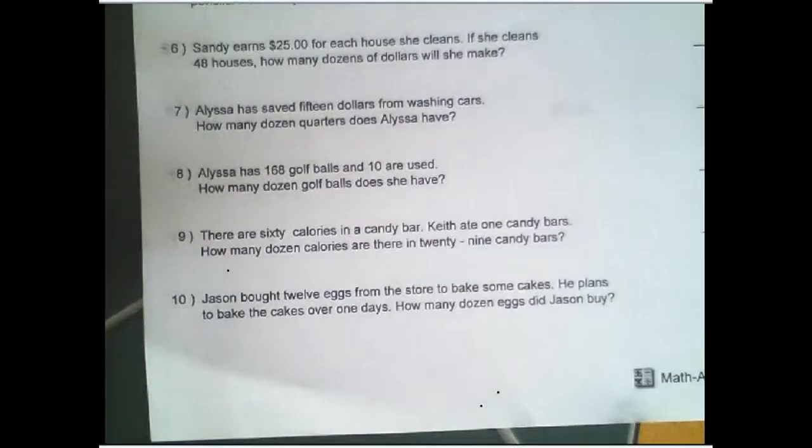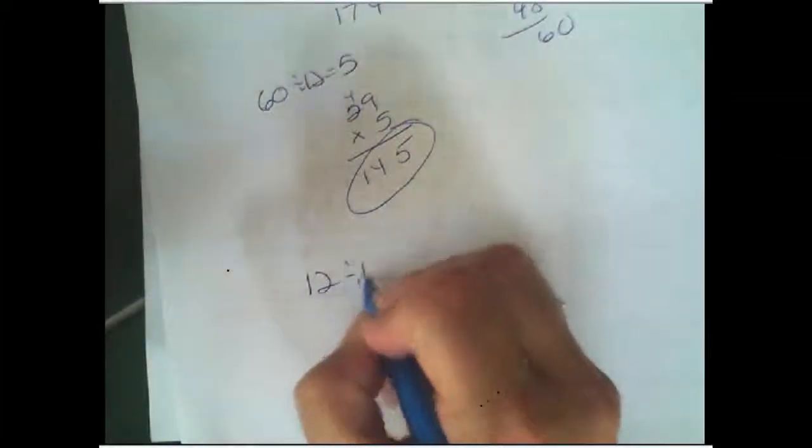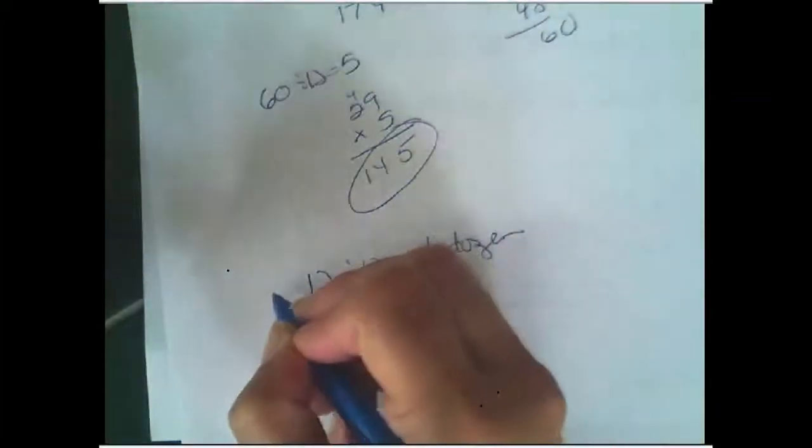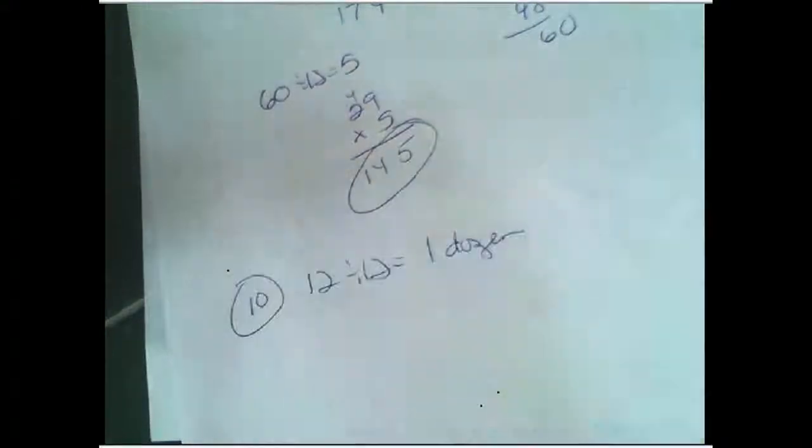And look at number 10. Jason bought 12 eggs from the store to bake some cakes. He plans to bake the cakes over a day. How many dozen eggs did he buy? He bought 12 eggs divided by 12, he bought 1 dozen eggs, and that was problem number 10.